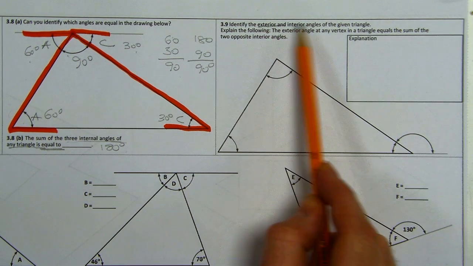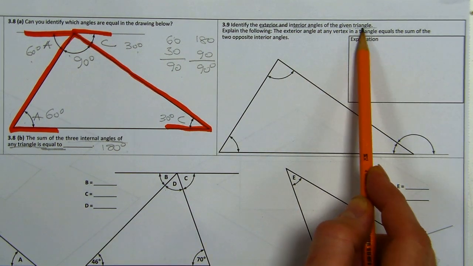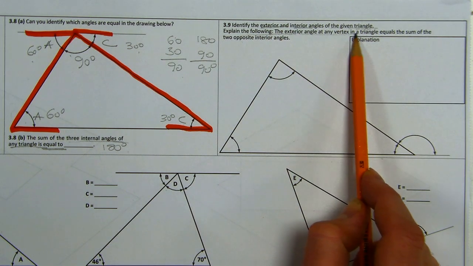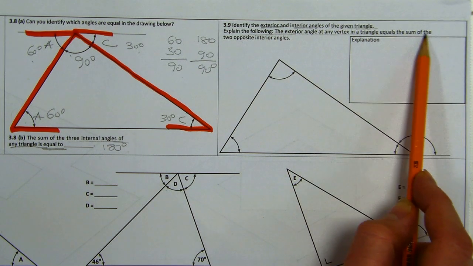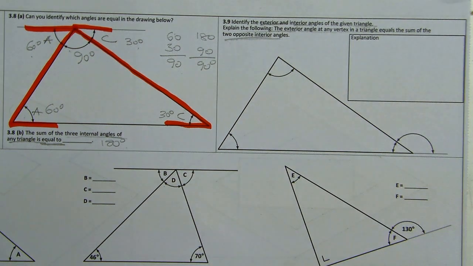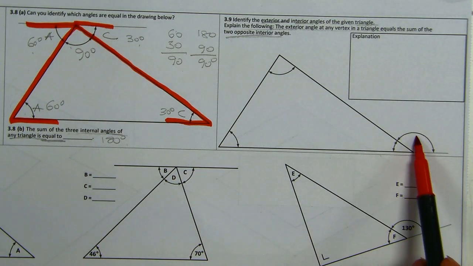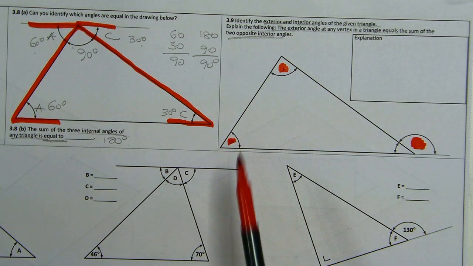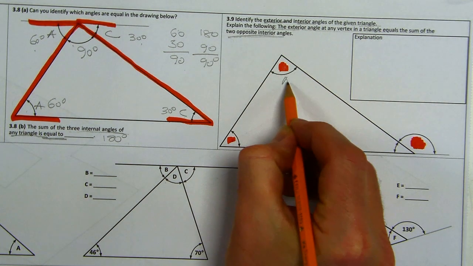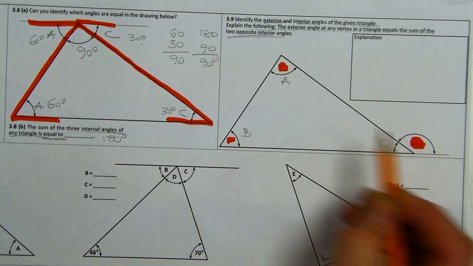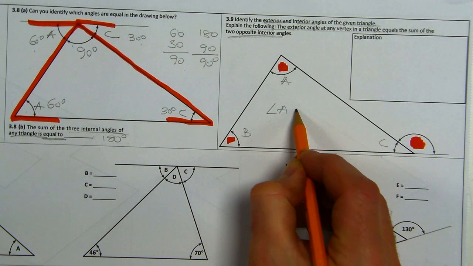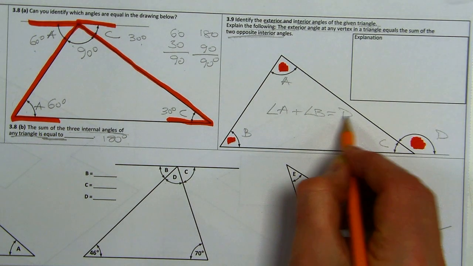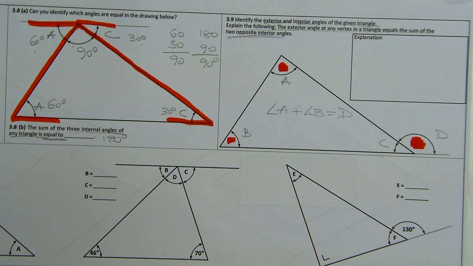Identify the exterior and interior angles of the given triangle. Explain the following: the exterior angle at a vertex in a triangle equals the sum of the two opposite interior angles. So, in plain English, this here, right? If we add this and this together, so we'll give these names A, B, and C, the angle A plus the angle B are going to equal this angle D. I will explain why that is in a minute.